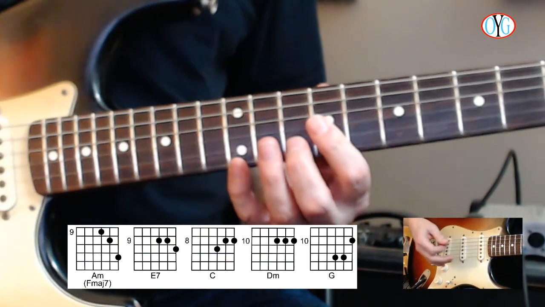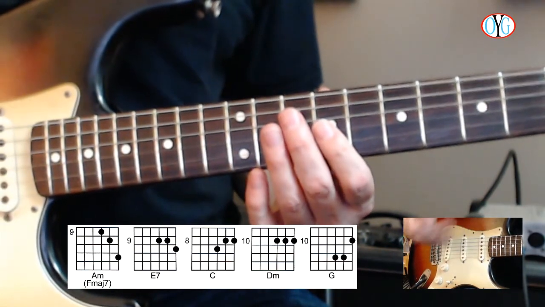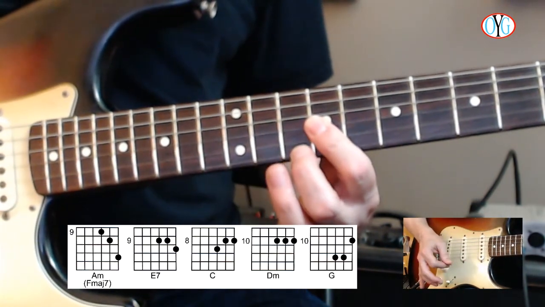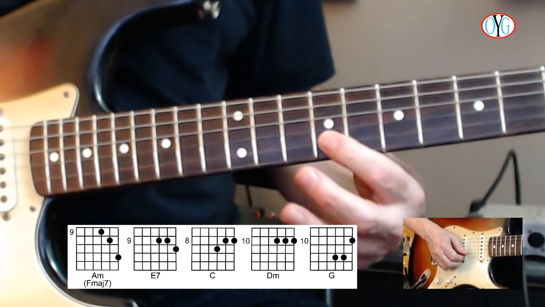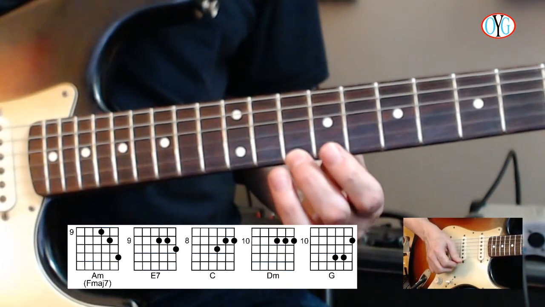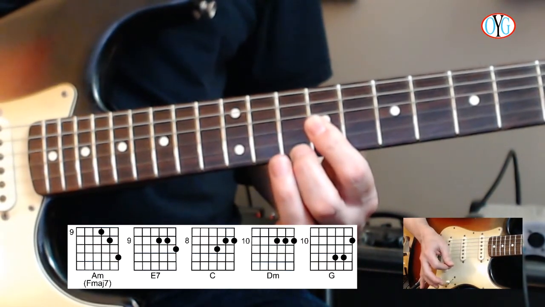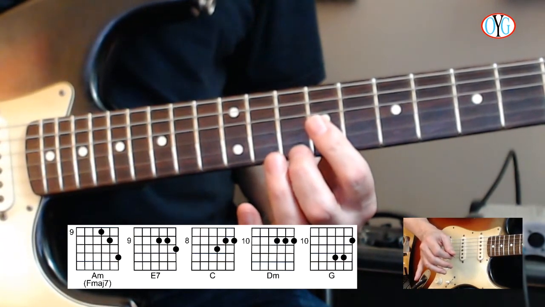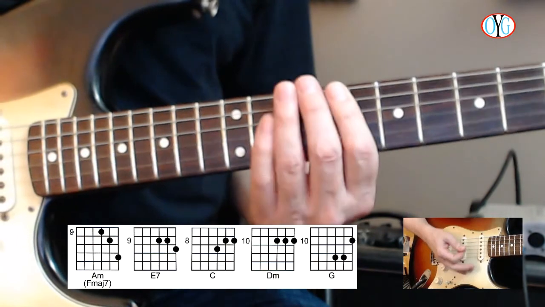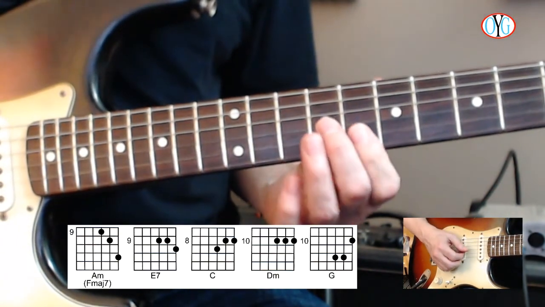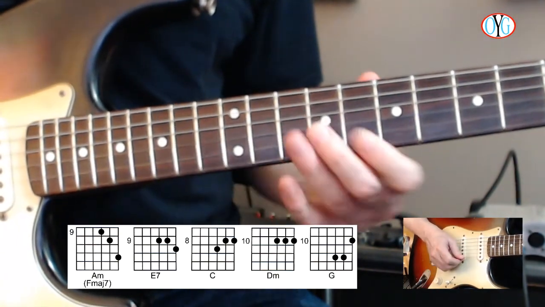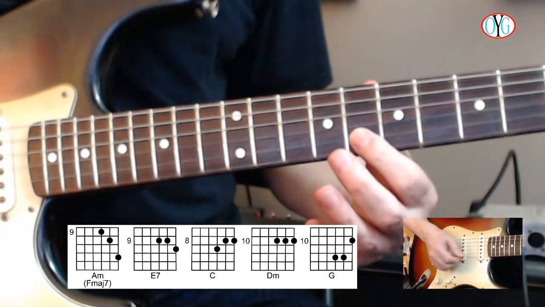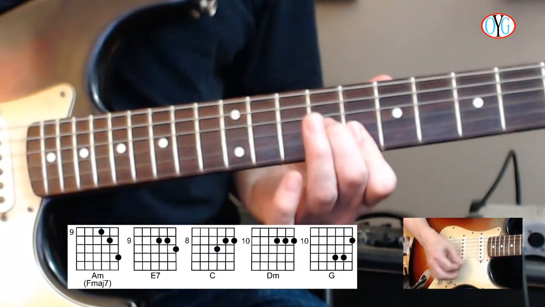Now, the E7, we're going to borrow from a blues voicing. And we have the 1, the 3, and the flat 7. Really nice. Now, for the C chord, we're going to the full bar, but we're only going to use the top 3 notes. So you have the 1, 3, and the 5 for the C.